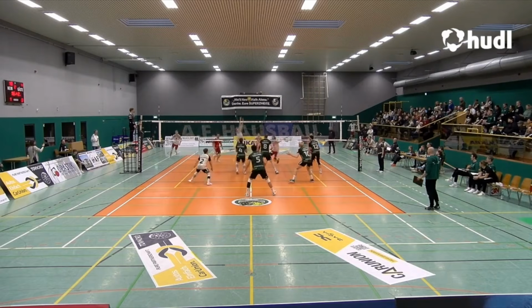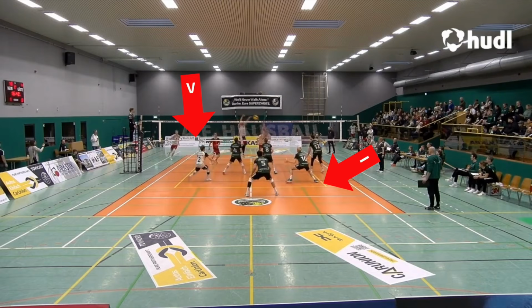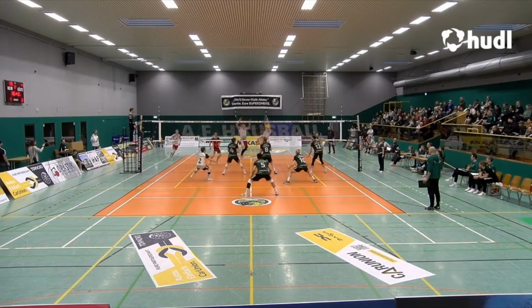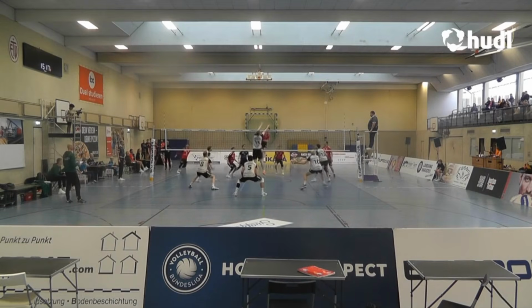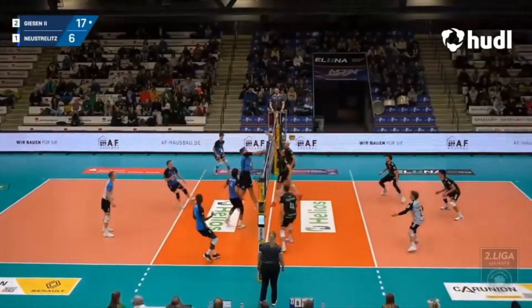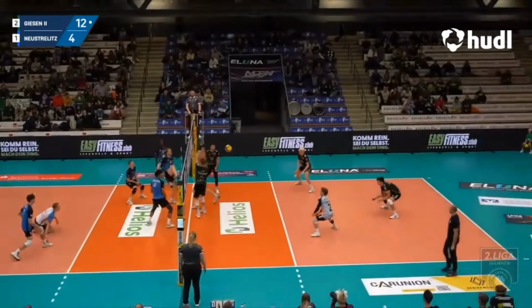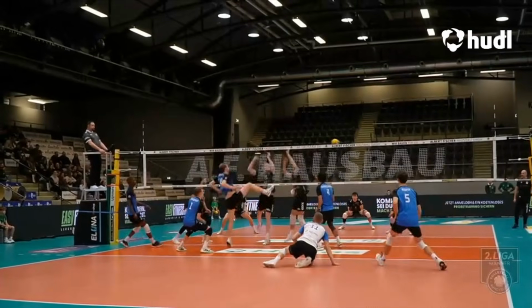And position 1 and 5, starting close, are ready for the tips from the setter with the second touch or the sharp angles from the middle attacker. So these guys definitely have to be ready for a strong attack by good reaction or getting deflected balls from the block.